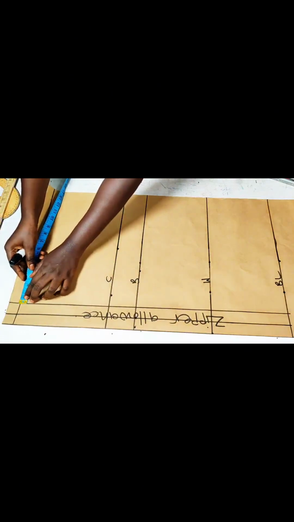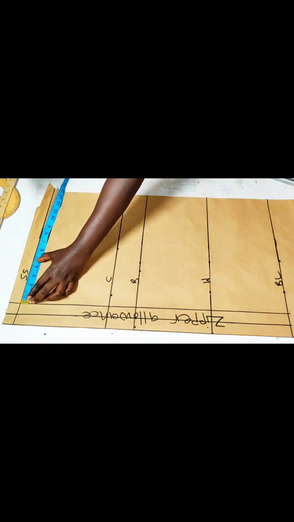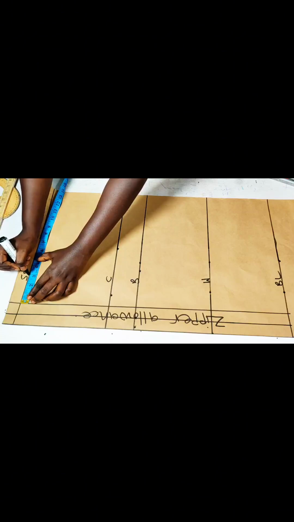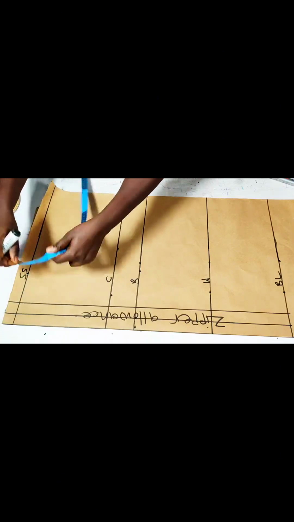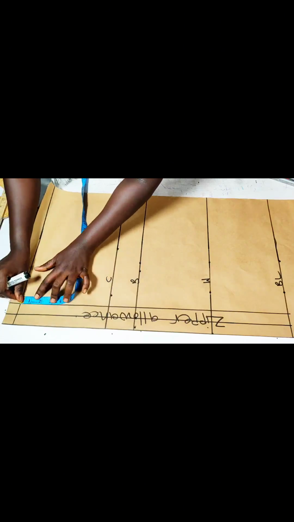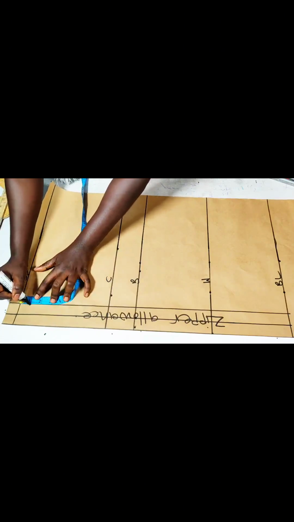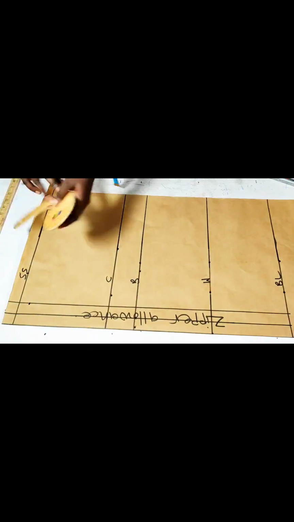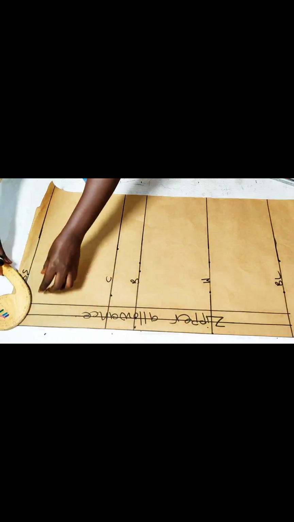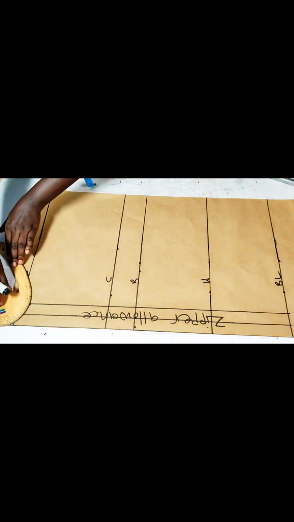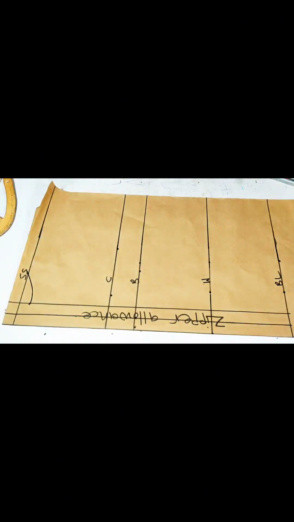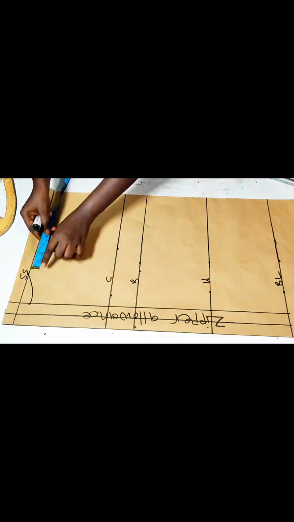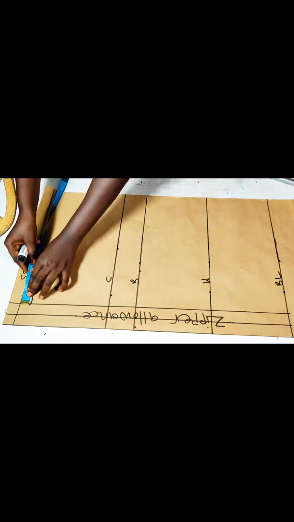Okay, so now let's work on our neck open. Like I said earlier, the width is 3 inches and the depth for the back is 1 to 1.5 inches. So you mark 3 inches on your shoulder line, then you mark 1 inch coming towards your chest line, then you connect it. If you see this arc, you realize that it is not as deep as the front neck line.